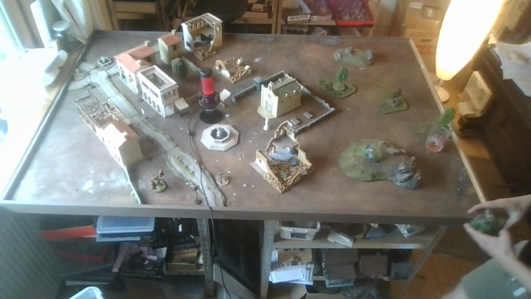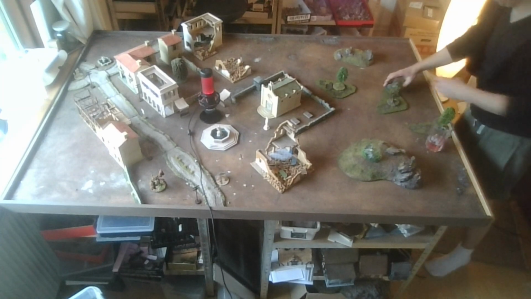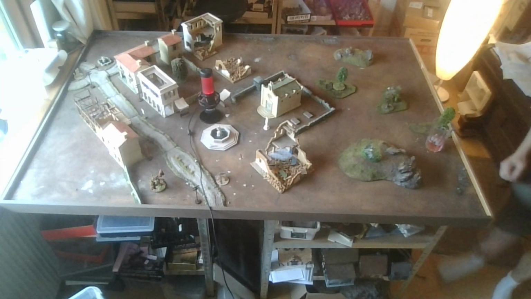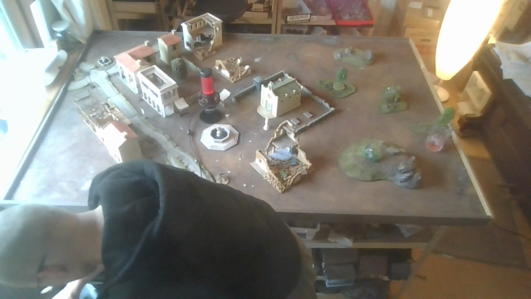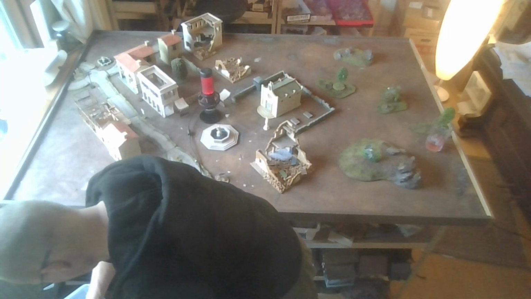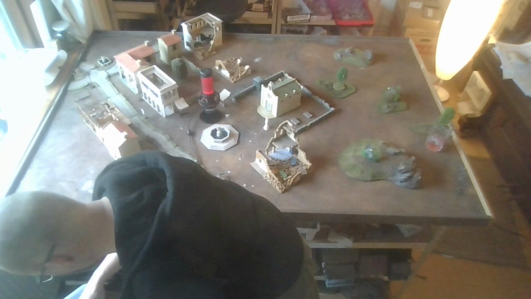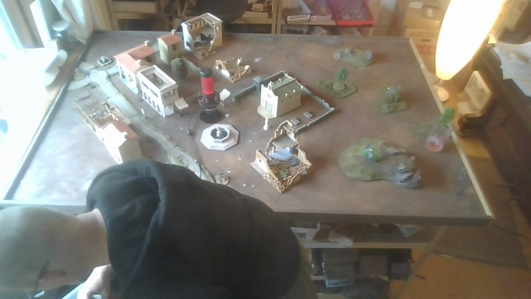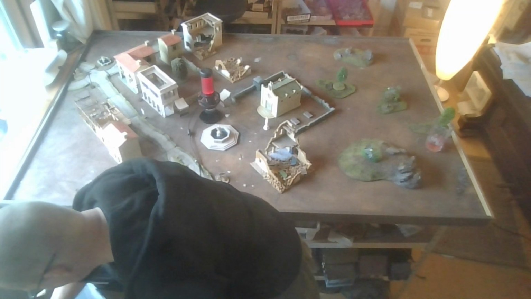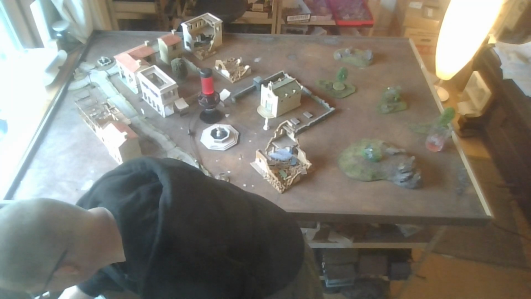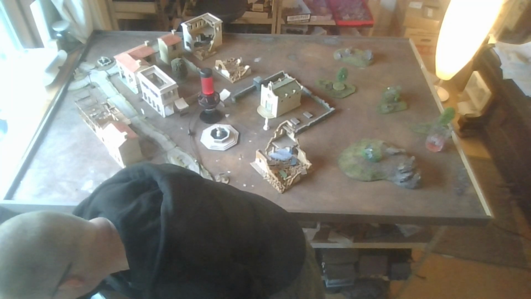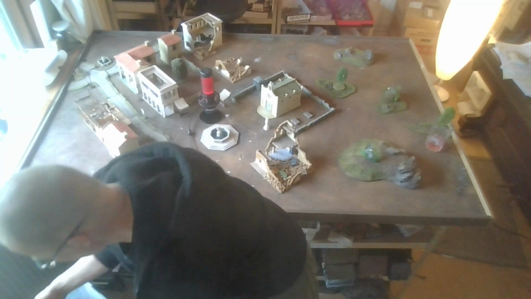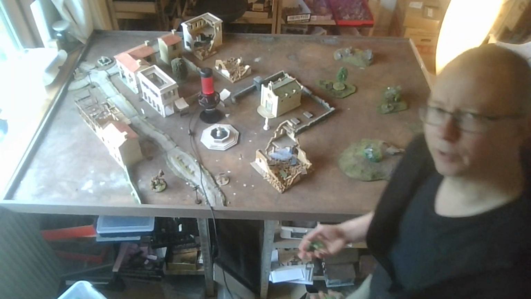Now I'm going to see if I can find some nice little patches of things growing to put down. It's really nice having adequate supplies of nice green things for your tables.